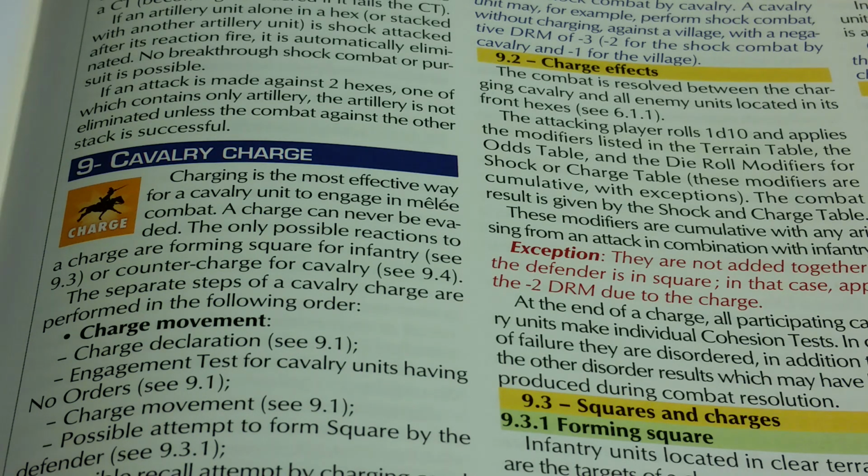Squares and charges, forming square. Infantry units located in clear terrain that are the targets of a charge and are not in disorder or routed may attempt to form square to protect themselves even if they are in an enemy ZOC. Exception: a unit in square which recoils after a charge and hence loses its square formation cannot attempt to get back into square for the resolution of the resulting pursuit. Artillery cannot put itself in square unless it is stacked with infantry. In that case, it conforms to what the infantry does.